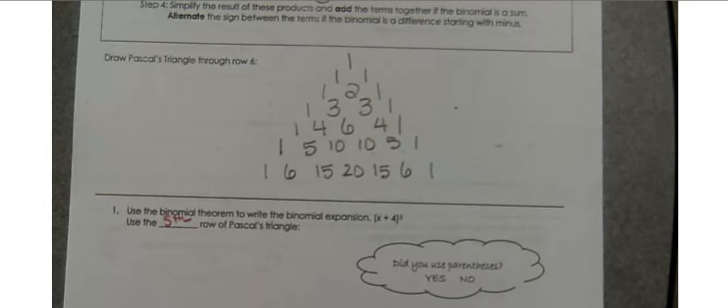So we will need 6 different entries here. Then step 1 is to write the coefficients. So we would write 1, 5, 10, 10, 5, 1.